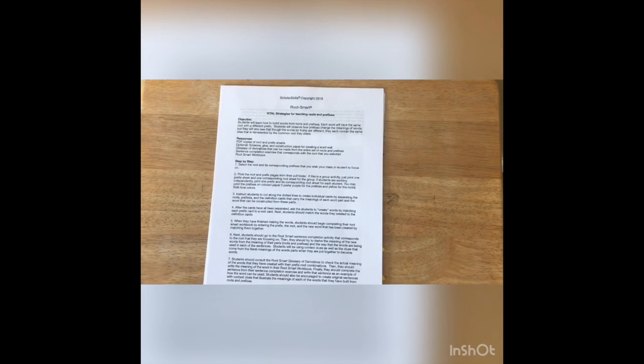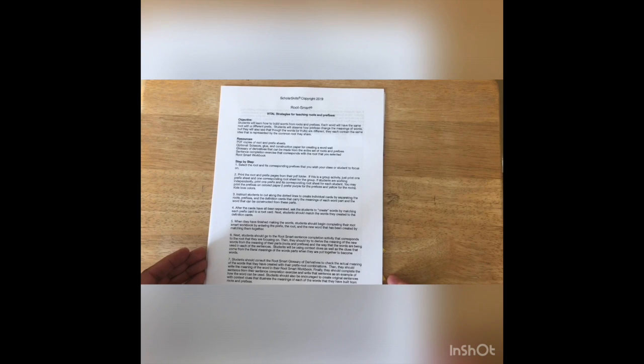And what is Root Smart? It's a way of learning how to build words by using some of the most important prefixes and roots in our language. Well, roots that primarily come from Latin and prefixes that are also primarily from Latin. So let's see how we can build words from roots and prefixes.